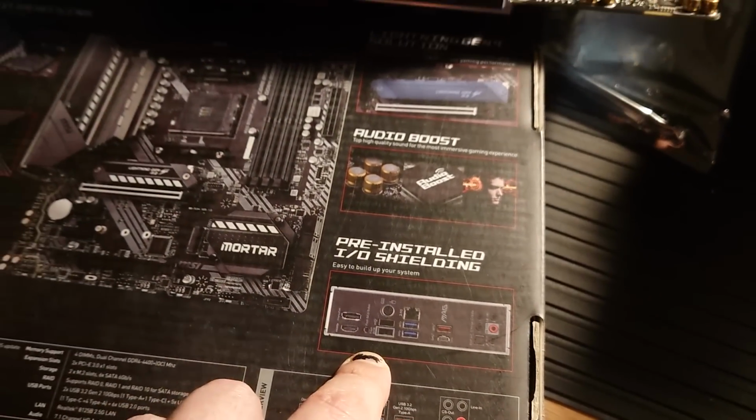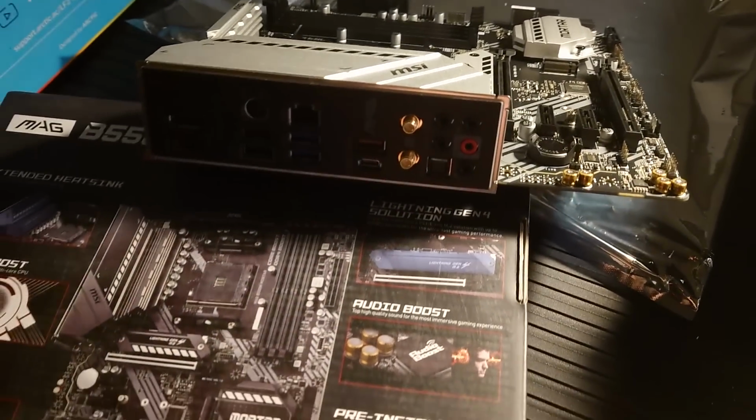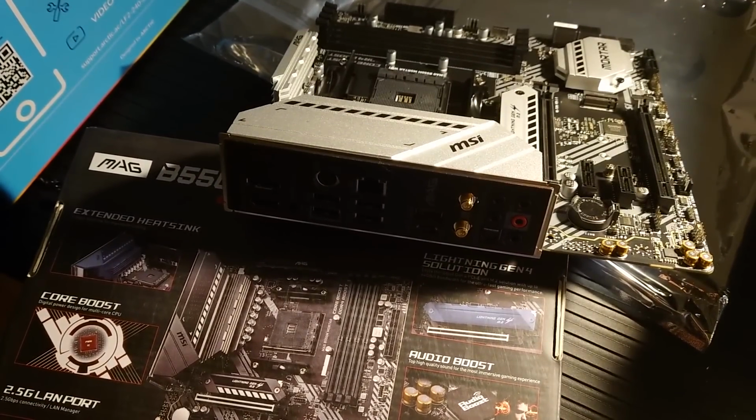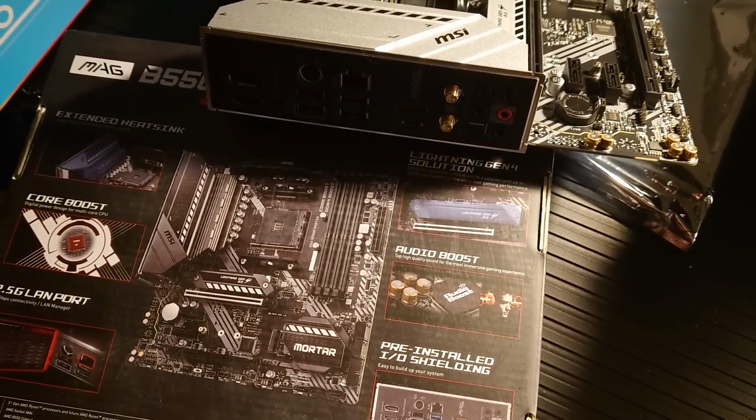So I guess I got lucky, but has this happened to anybody else? You order something brand new, and then this comes in, it seems like it's brand new. I wonder if it's a refurb or something. Anybody know anything about this? MSI, does this ever happen? So cool, I guess. We'll see if it works.